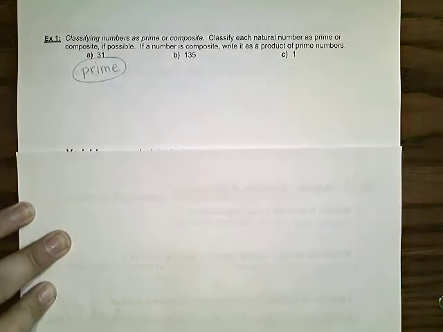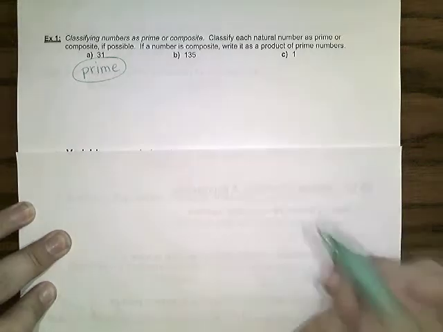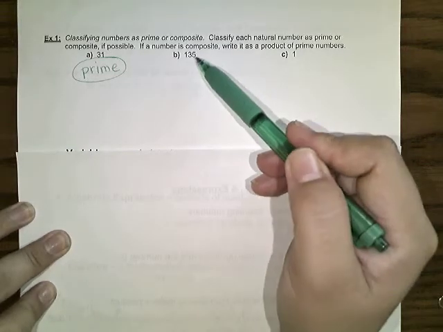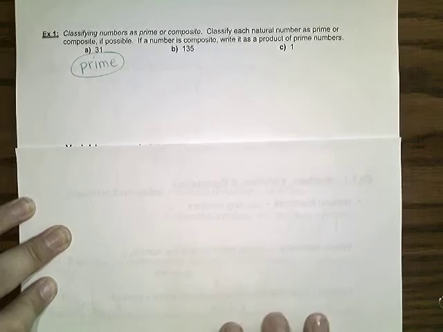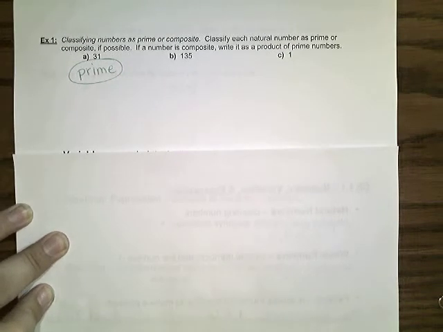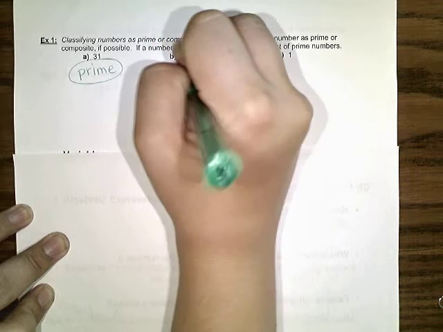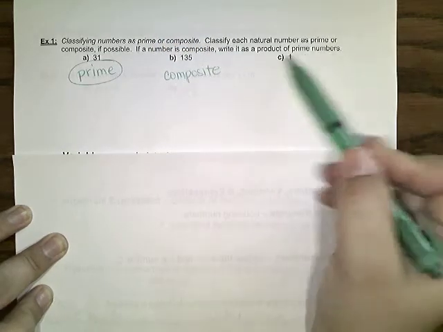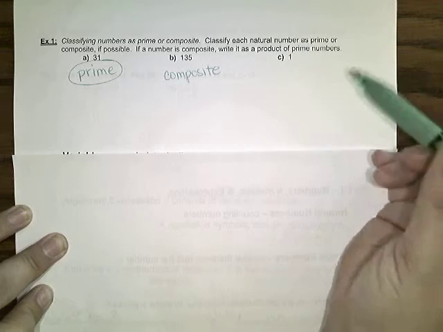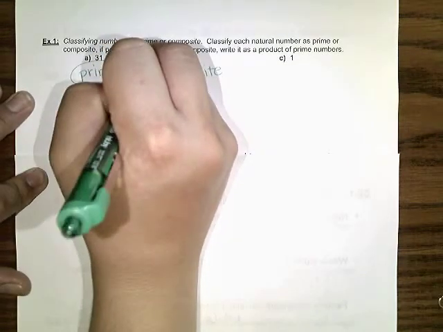Nice and simple. Okay, next we have 135. I automatically see the 5 at the end, so I know it's divisible by 5, so I'm not even going to try to check it on my calculator. If you can do something like that, then go for it. So I know that this is automatically composite. And now I want to write it as a product of prime numbers, so I want to do a prime factorization. We have 135.